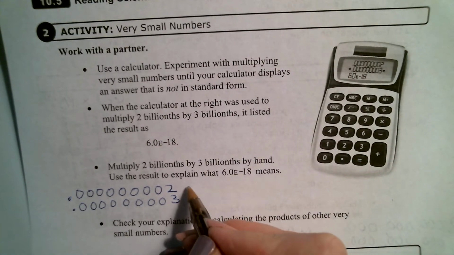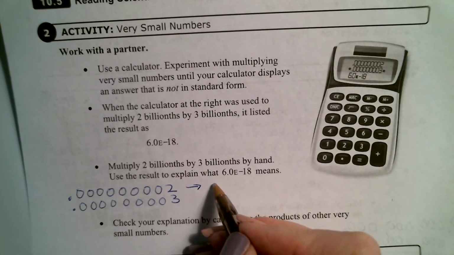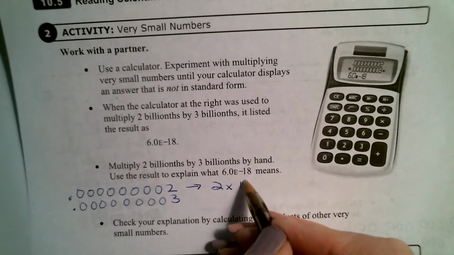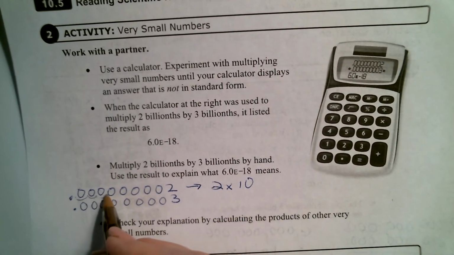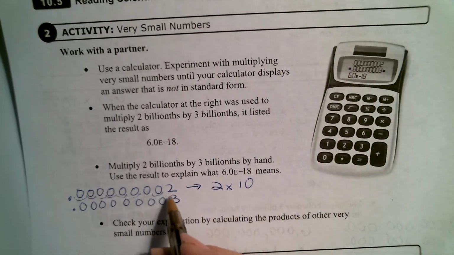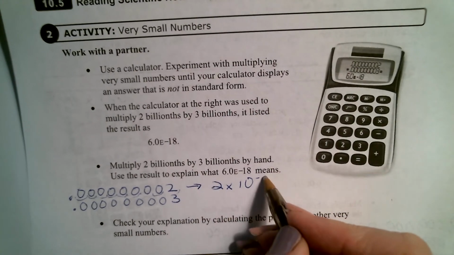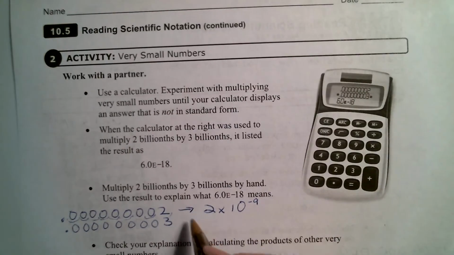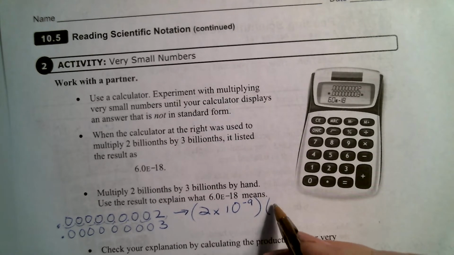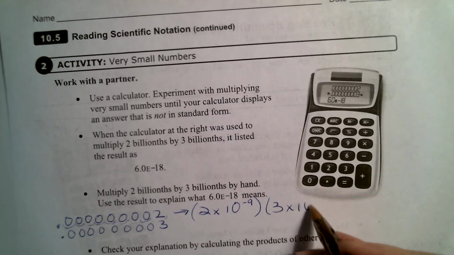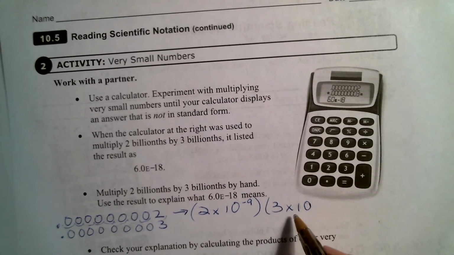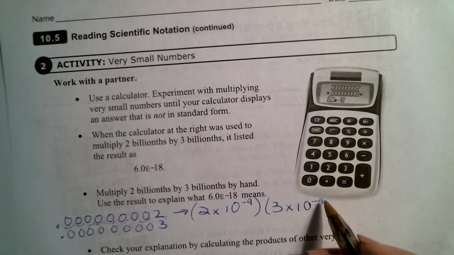Well, let's just cut to the chase here. This is 2 times 10 to the 1, 2, 3, 4, 5, 6, 7, 8, 9, small numbers, so it's negative, times 3.0 times 10 to the negative 9, right?